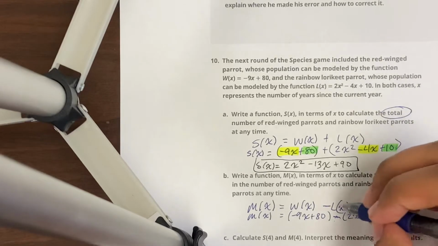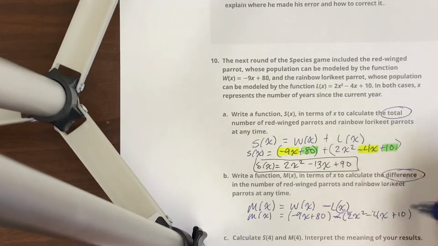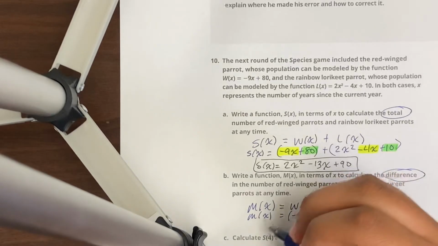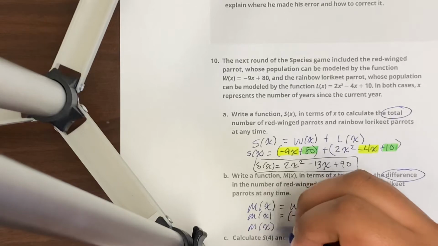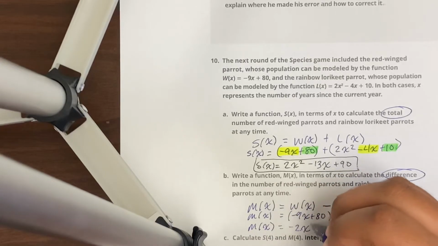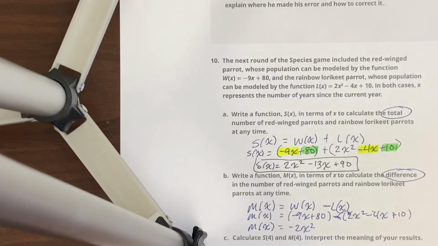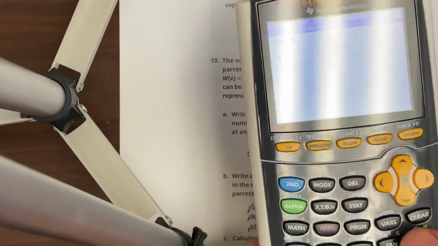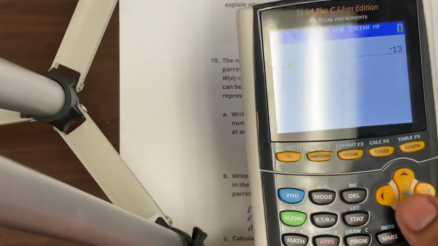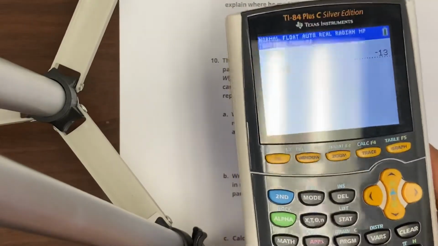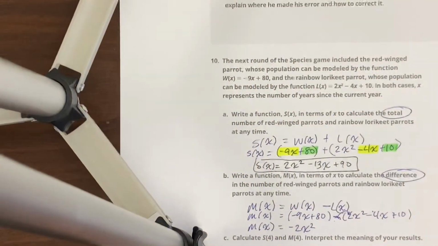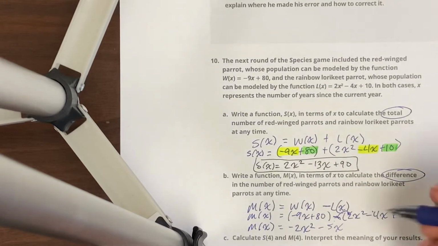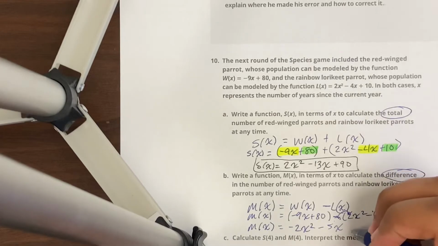Now we have to recognize, since it's minus, this changes it to a negative 2x squared. And then we could just read the other ones. Negative 9x minus negative 4x gives me negative 5x. And then 80 minus 10 is 70.